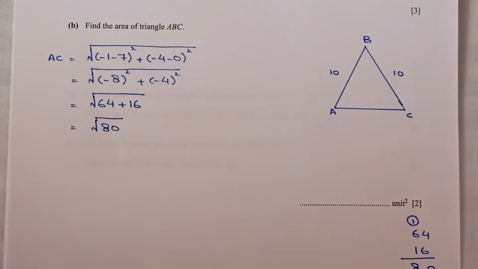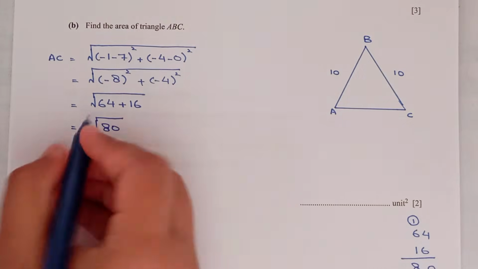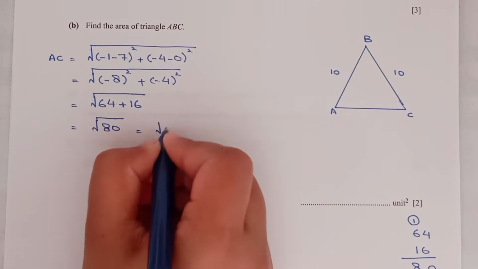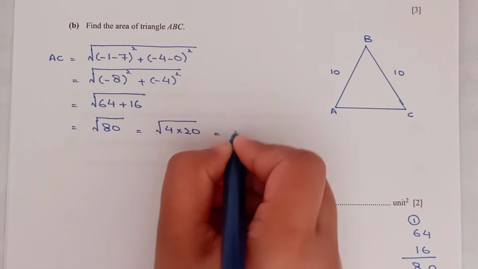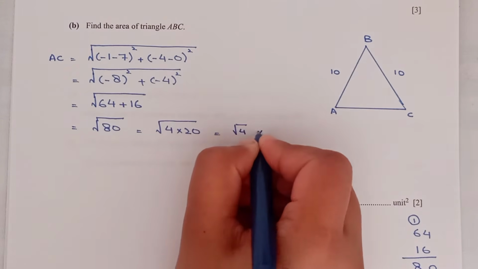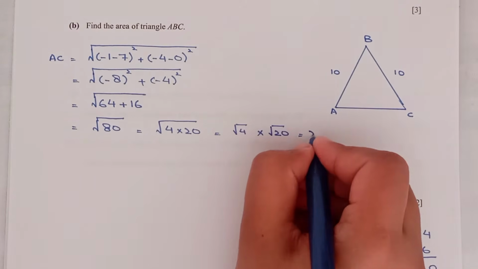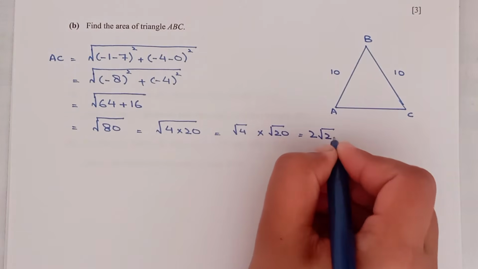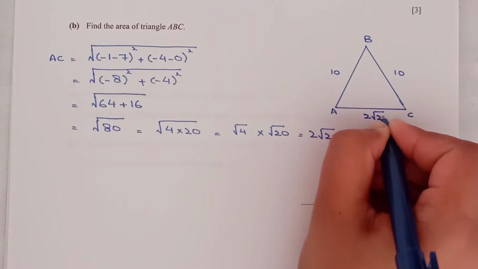Now the square root of 80, we can simplify further. 4 times 20 is 80. So we have the square root of 4 times the square root of 20. The square root of 4 is 2. So we have 2 square root of 20. So AC is 2 square root of 20.